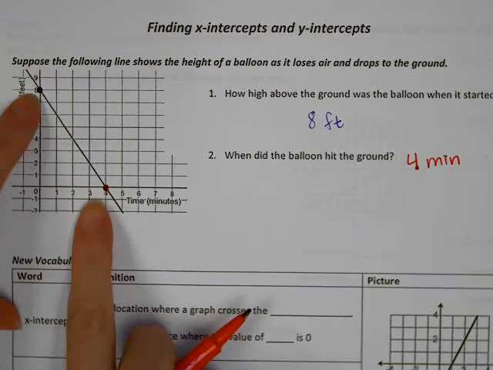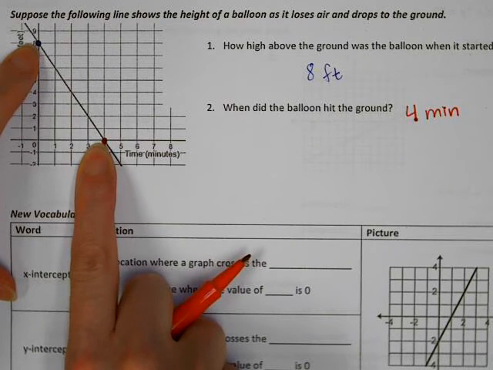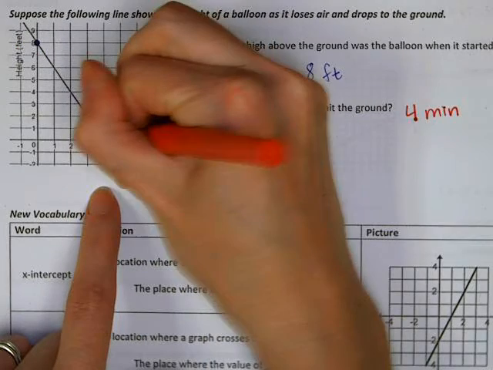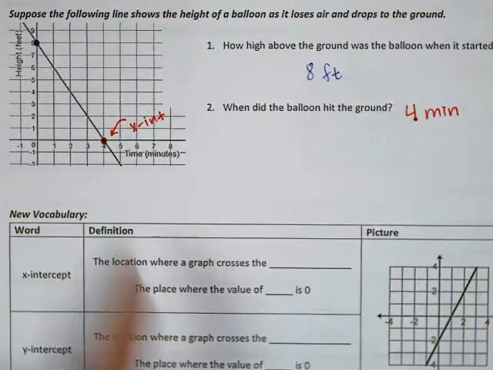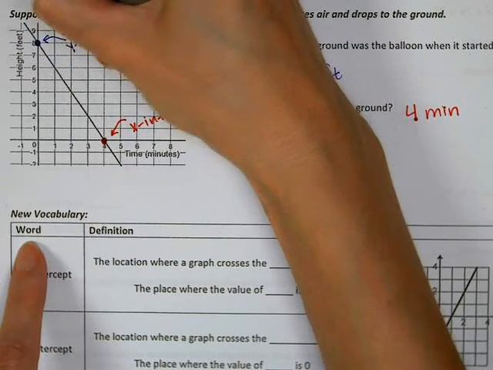Okay, so these points are very important in math. This one's called the y-intercept, and this one's called the x-intercept. Let's write that down. So this is the x-intercept. And this one is the y-intercept.